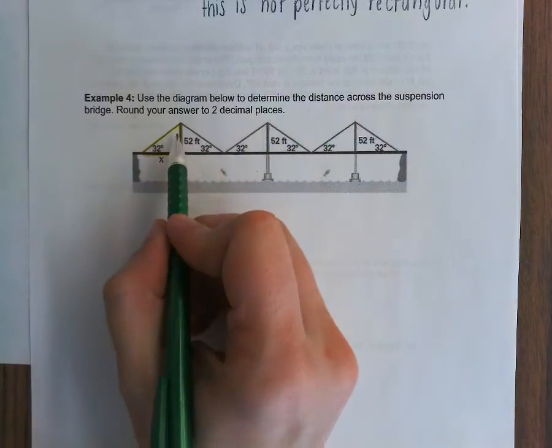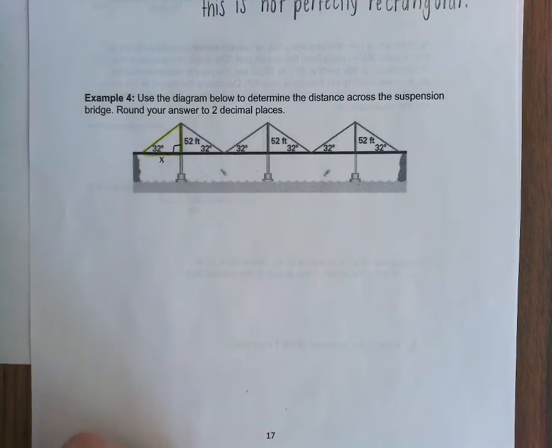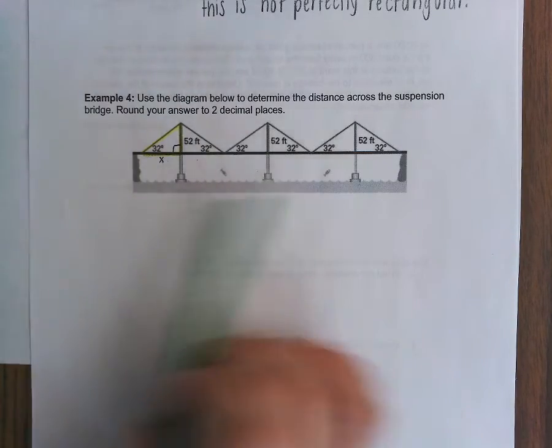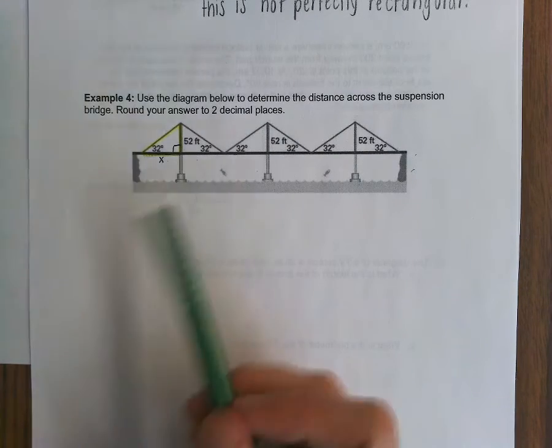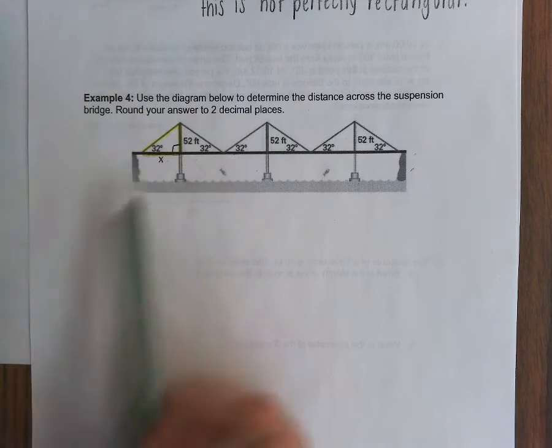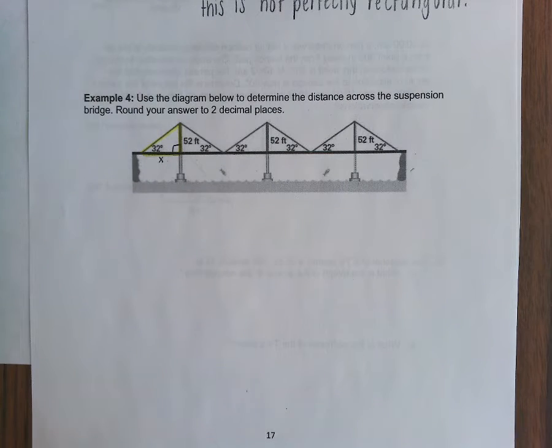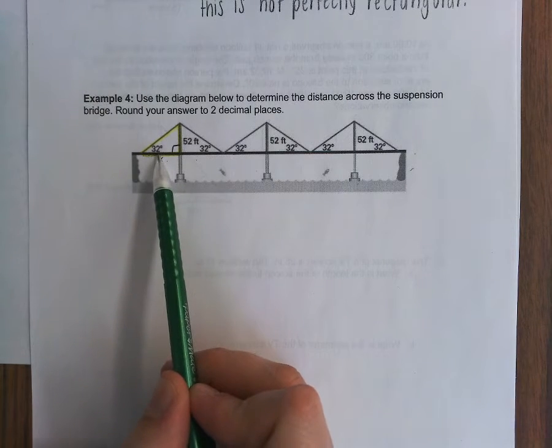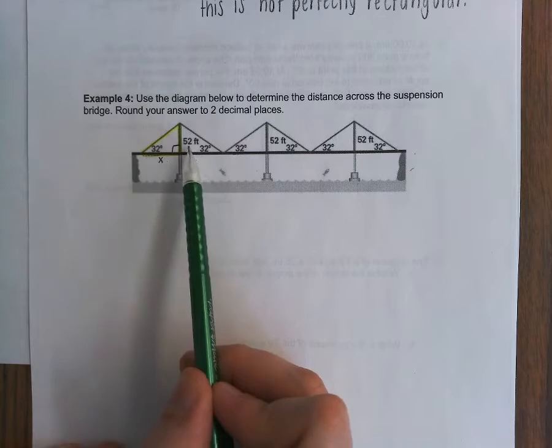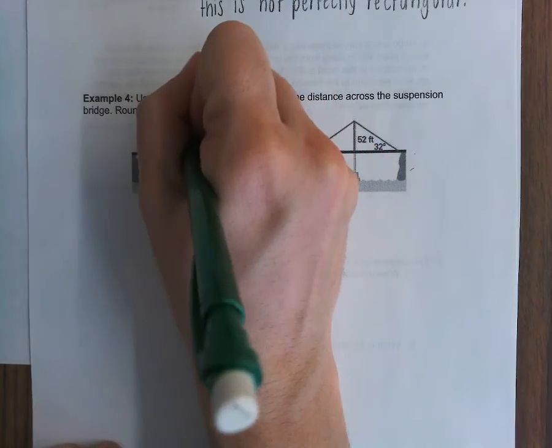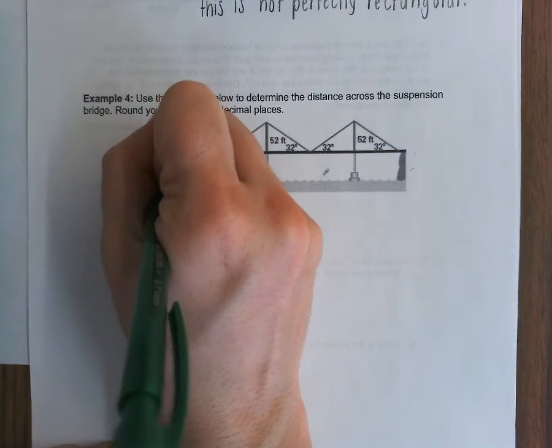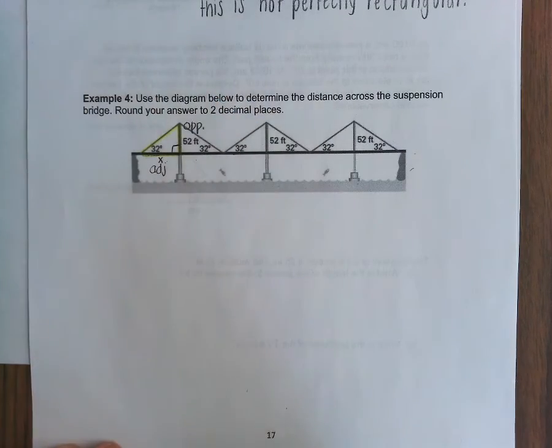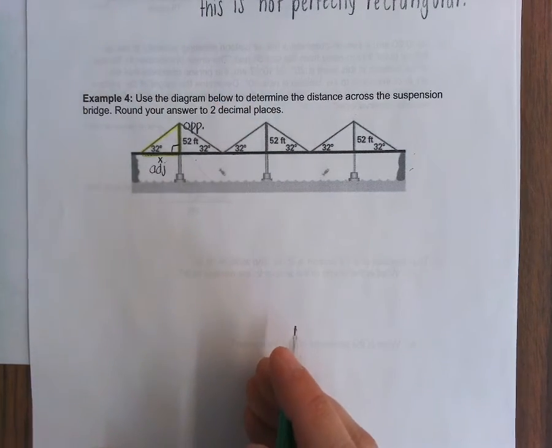So if I just solve for one triangle to get that distance, I can then add them up or multiply to get the total distance all the way across. So using this triangle here, I'm going to start by labeling my sides. I've got an angle of 32 degrees, and I've got the opposite and the adjacent. So that means I'm going to be using tan.